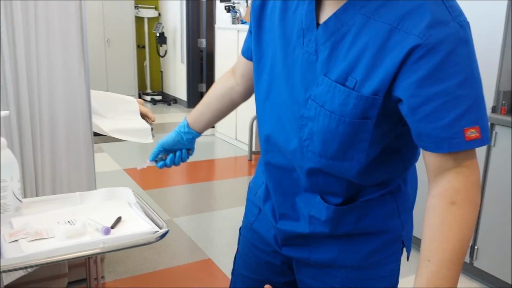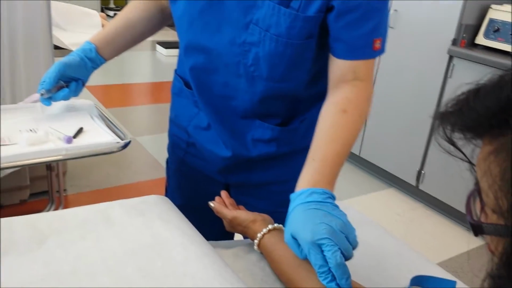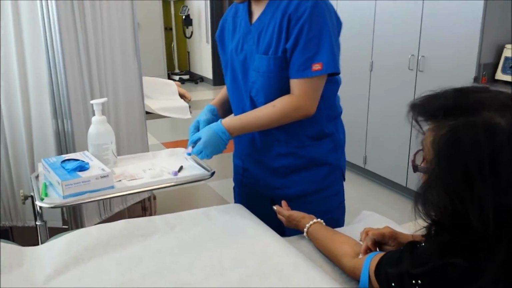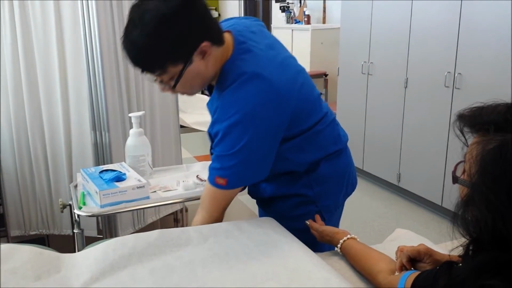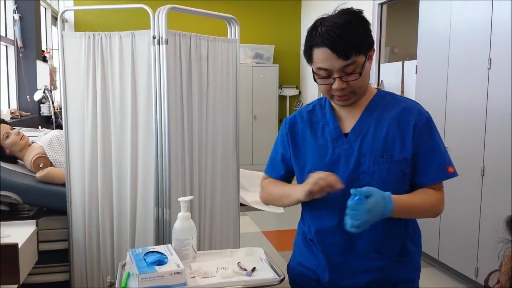And close the needle away from the patient. I'm going to ask you to put pressure on that. Okay. And I'm going to dispose of this in the sharps container. Off with my gloves and re-sanitize my hands.